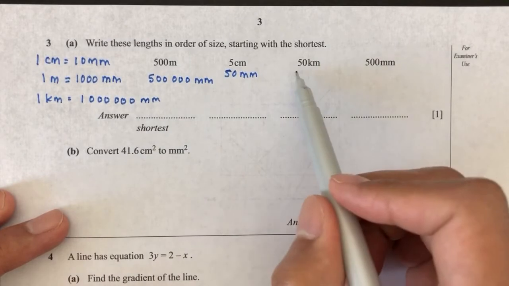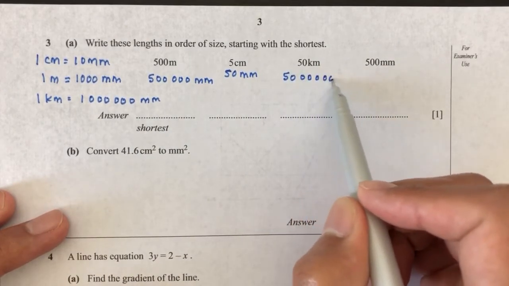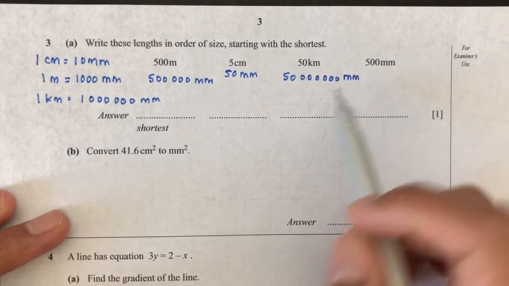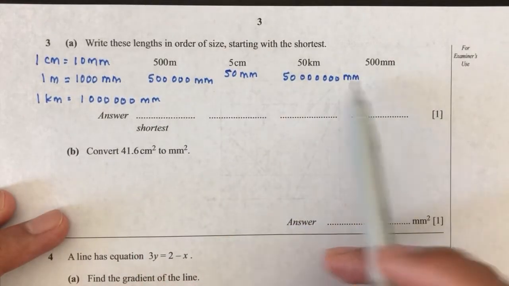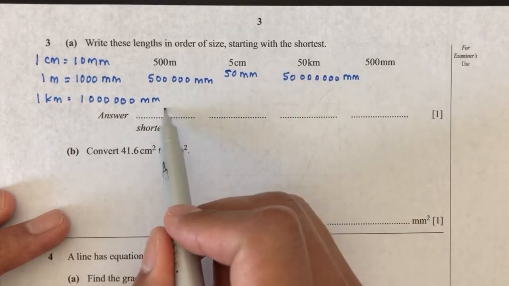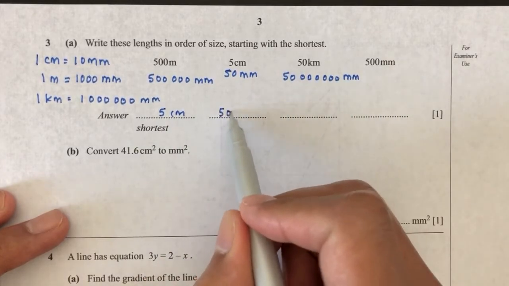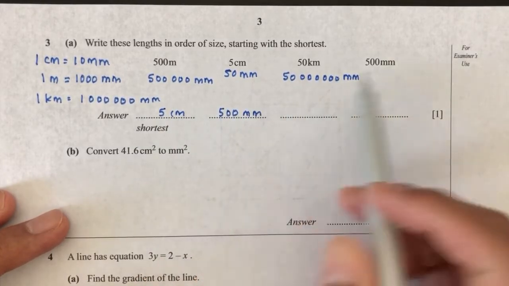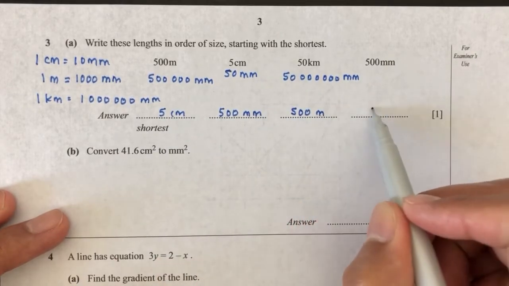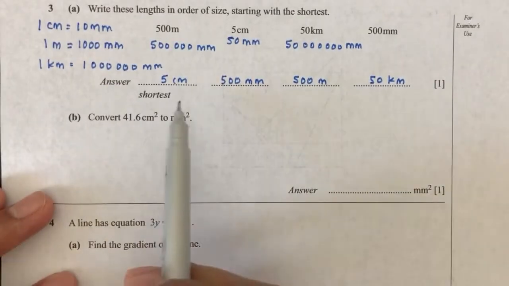So this one is 50 million millimeters. Now we compare which one is the smallest. We observe this is the shortest length, it will be 5 centimeters. Then we have 500 millimeters, then 500 meters, and the last one is 50 km. That is your answer for part A.